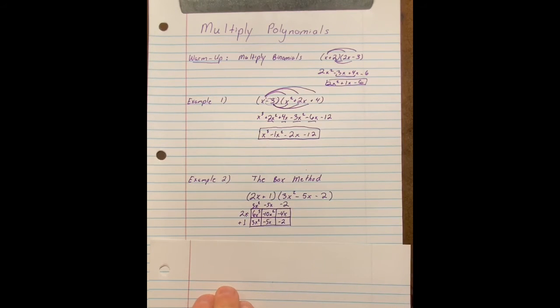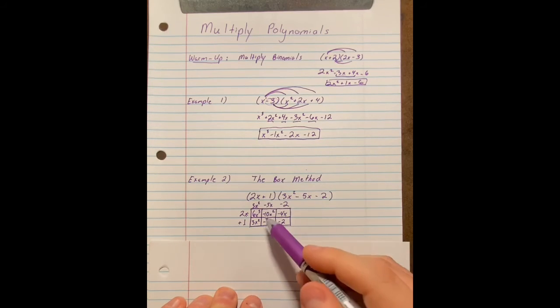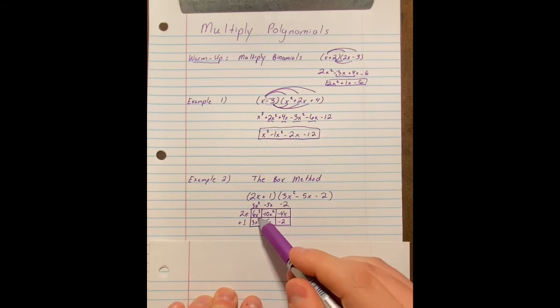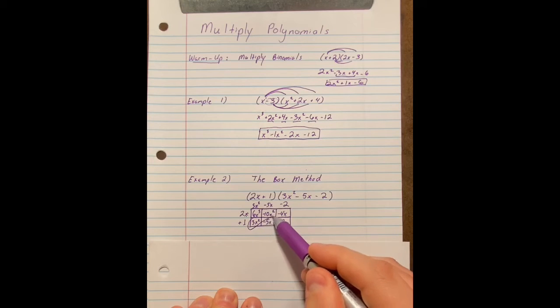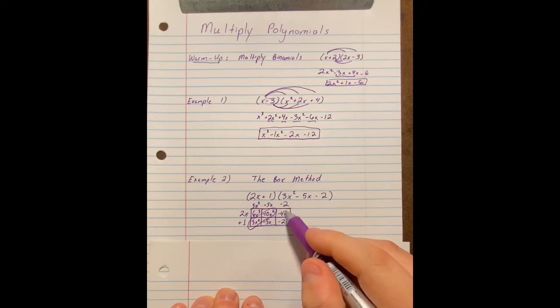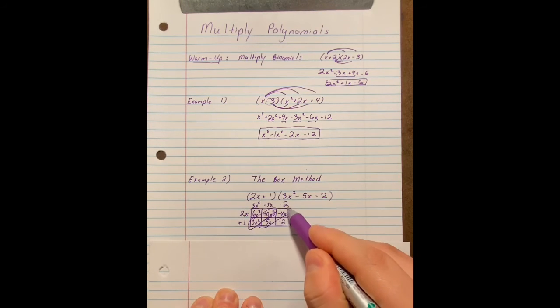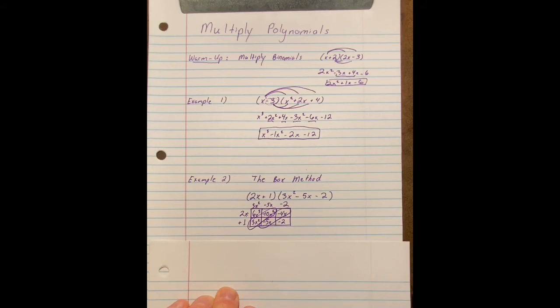And then the nice thing about the box method is it makes combining your like terms really easy, because if you look for your like terms, they're always going to be diagonal from each other. So for example, right here, negative 10x squared and 3x squared are like terms. They both have x squared. And then the same thing here, negative 4x and negative 5x are like terms. They're diagonal from each other.